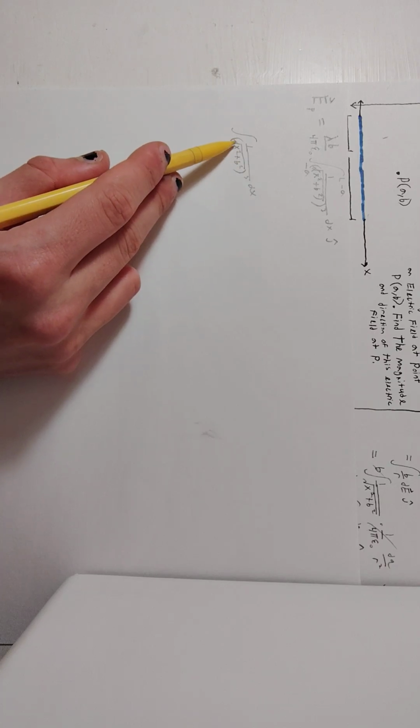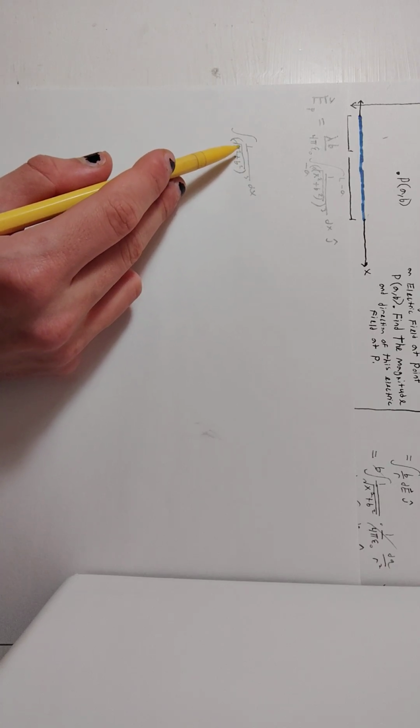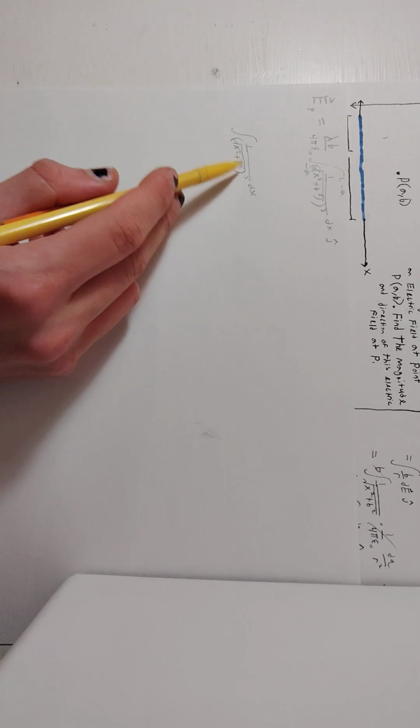I see in the denominator a radical. It has an x squared plus something squared. When I see that, my mind immediately thinks of integration by trigonometric substitution, trig sub.